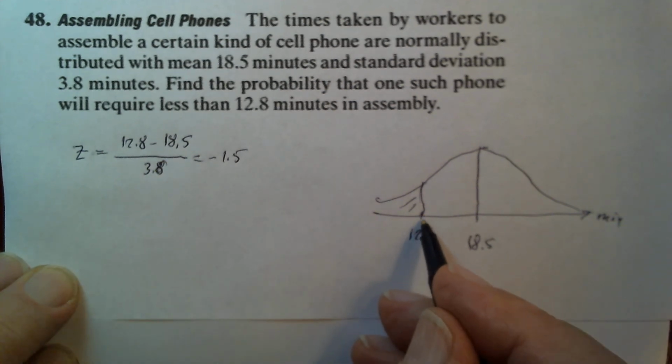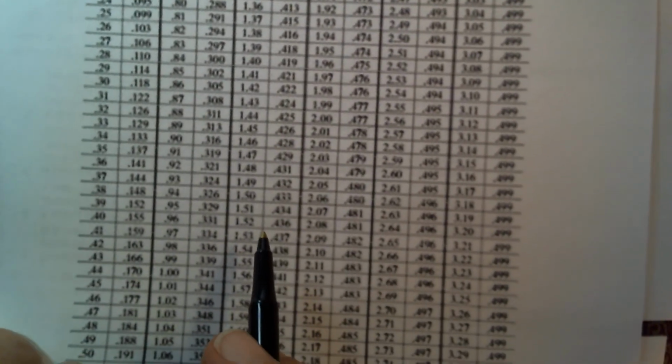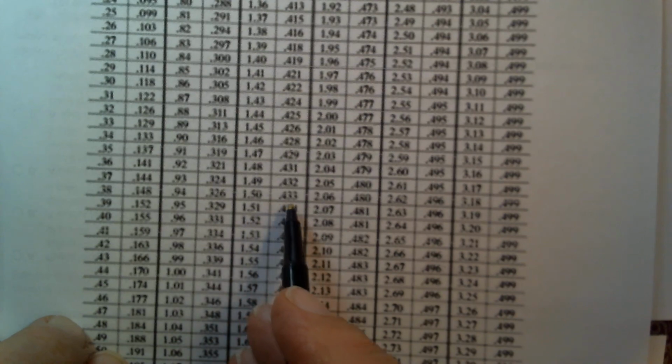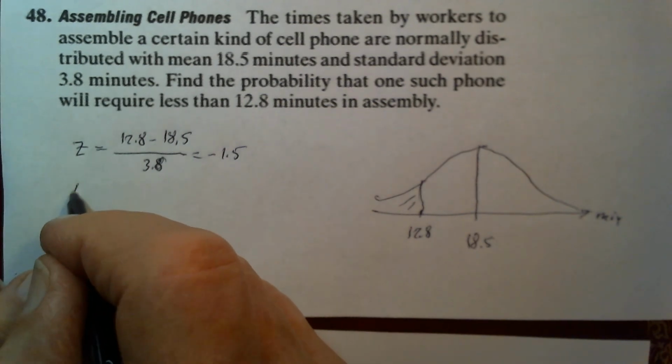That's the z-score here. So then when we look up the z-score for 1.5, the corresponding area is 0.433.